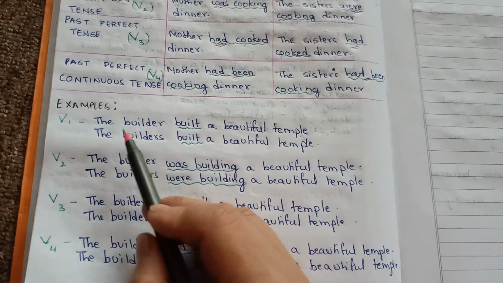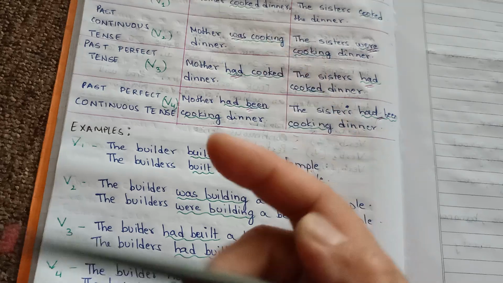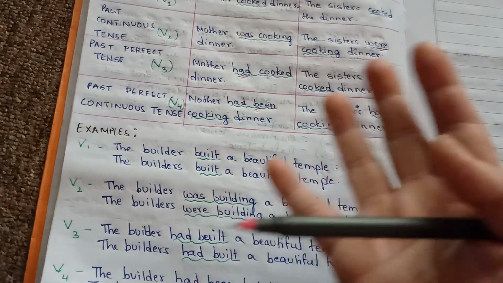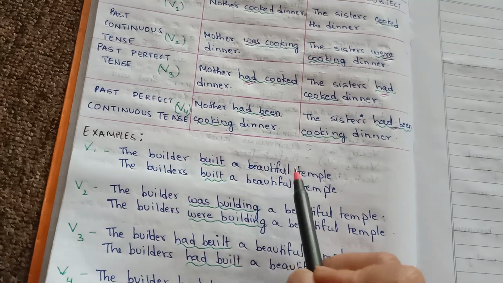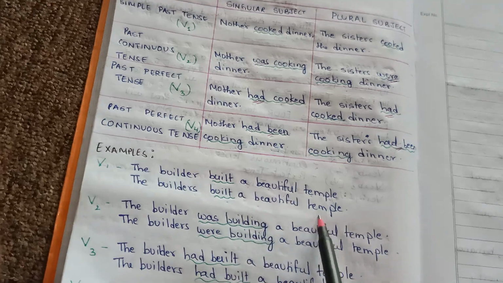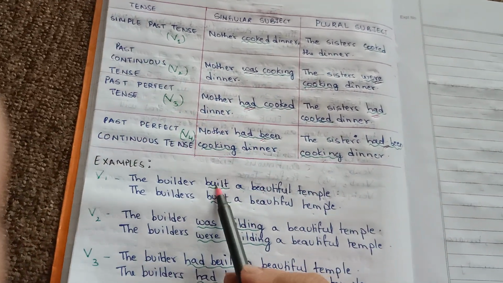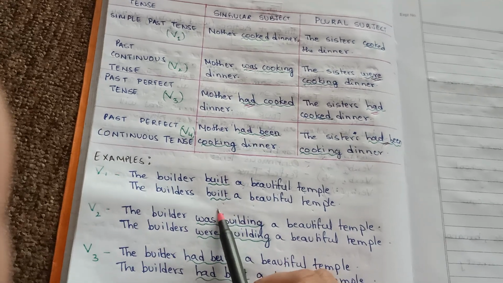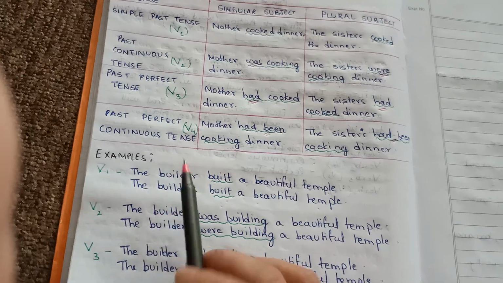Who is our singular subject? Our singular subject is one builder, and in the plural is many builders. So the builder built a beautiful temple. The builders built a beautiful temple. This is in our simple past tense. The verb form remains the same. It's just the subject, singular or plural, that has changed.